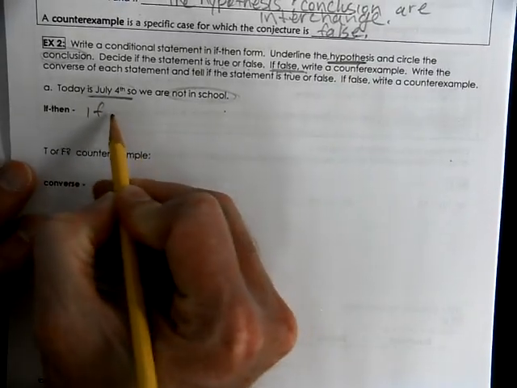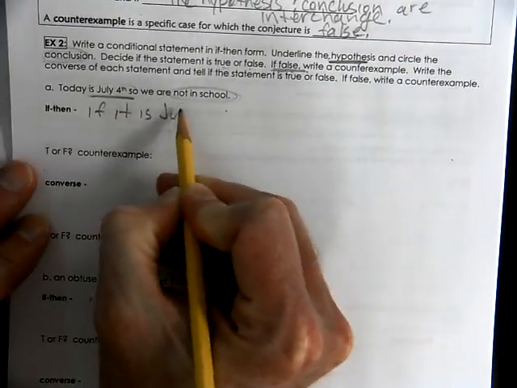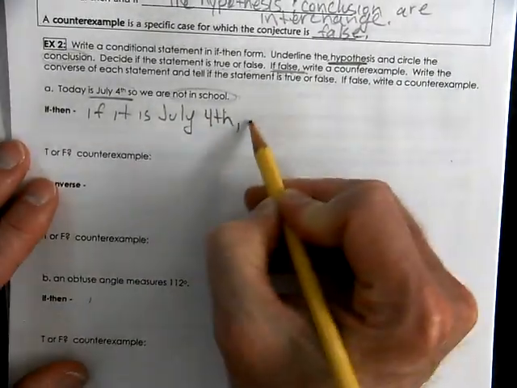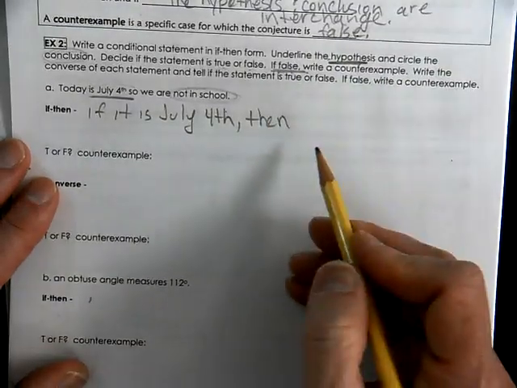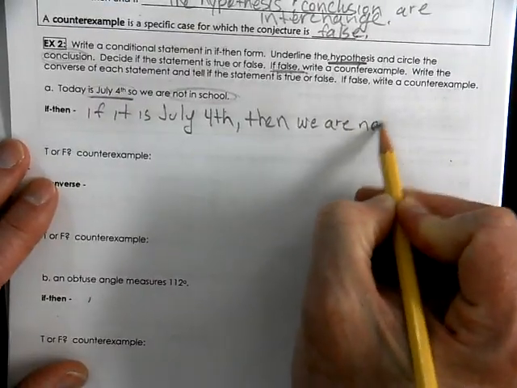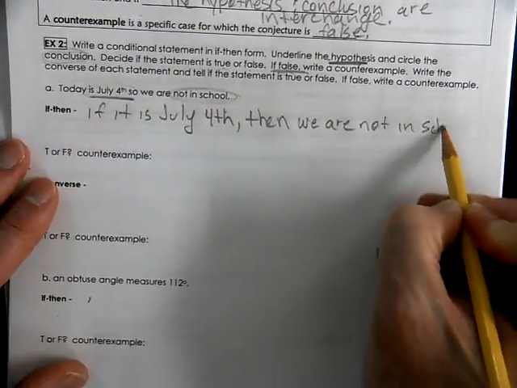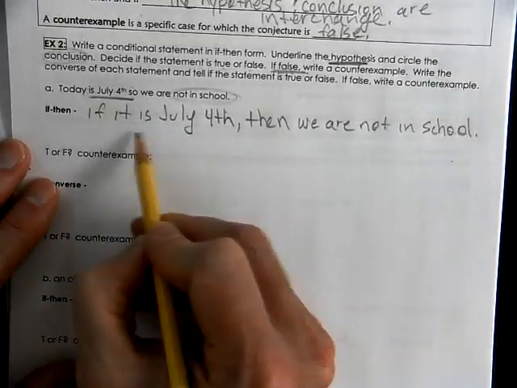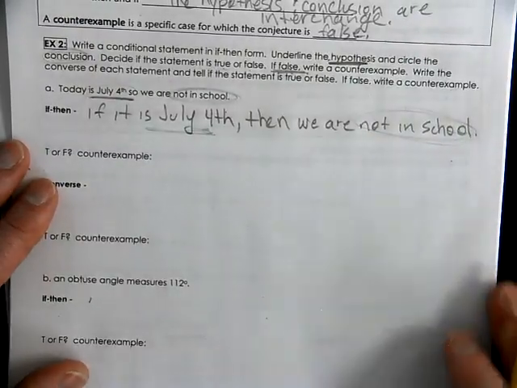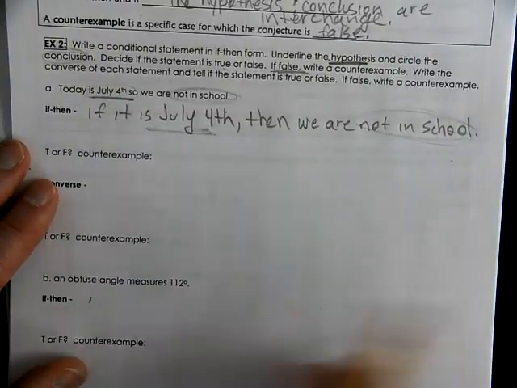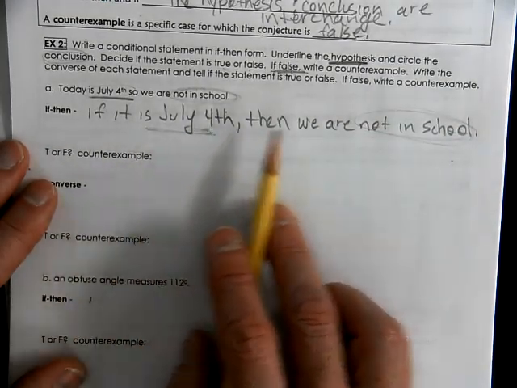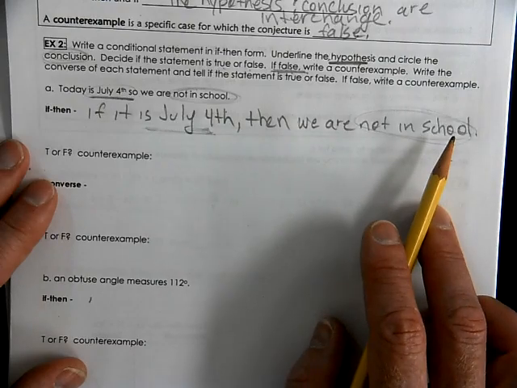So if it is July 4th, then our conclusion is we are not in school. So we have our hypothesis and we have our conclusion. If it is July 4th, then we are not in school.